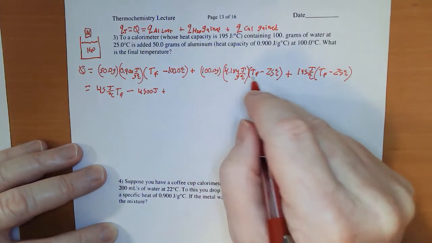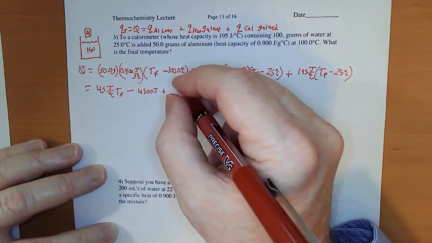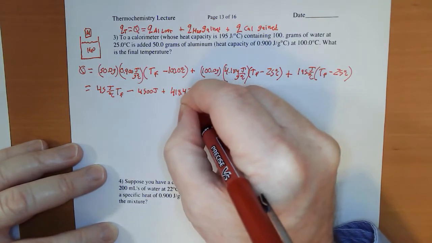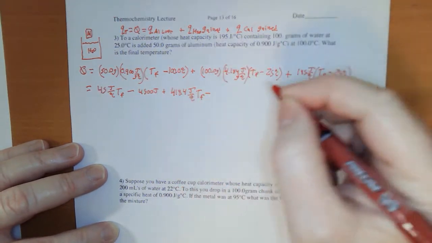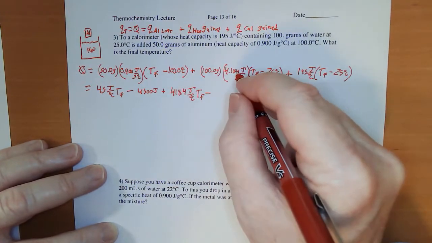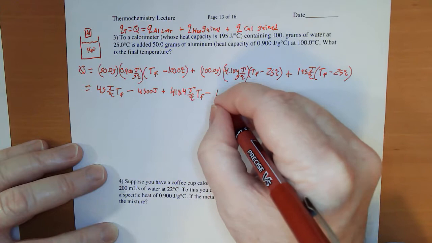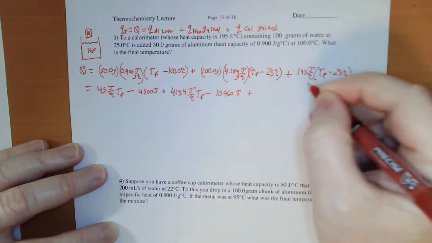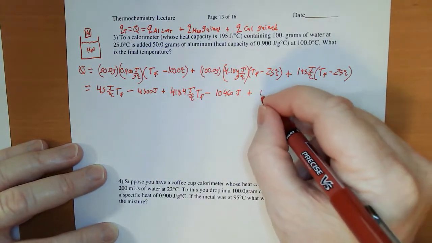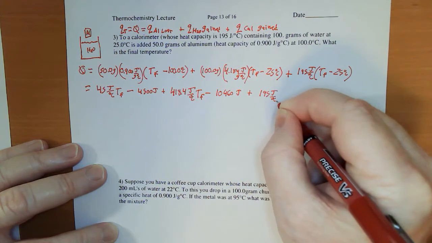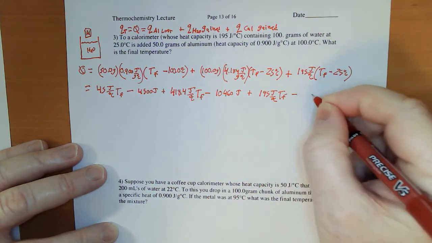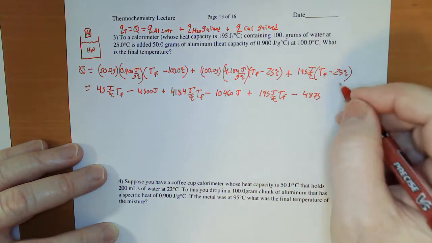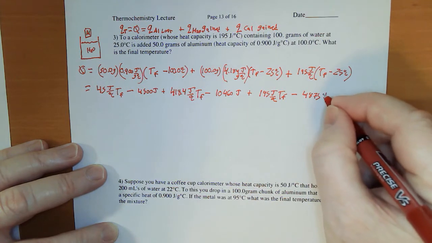Plus this times that, which gives you 418.4 joules per degree Celsius T final minus, and this times that gives you a whopping 10,460 joules. Plus, this times this is 195 joules per degree T final minus 4,875, that times 25 joules.